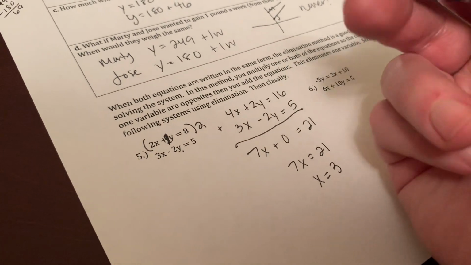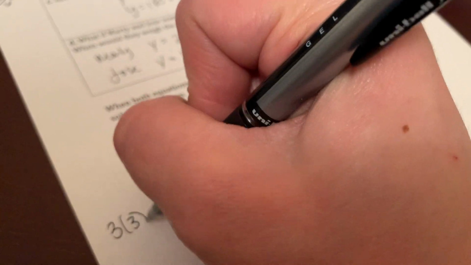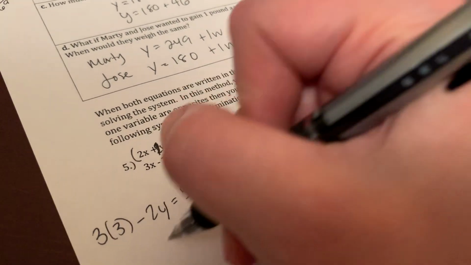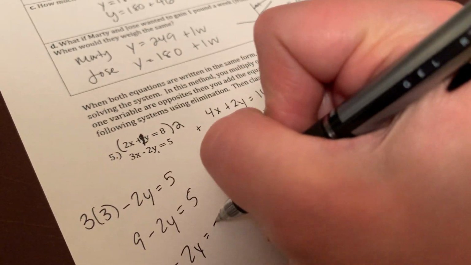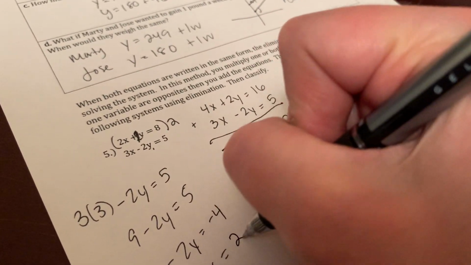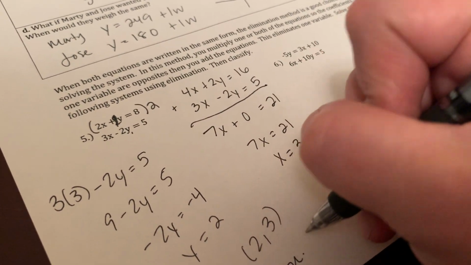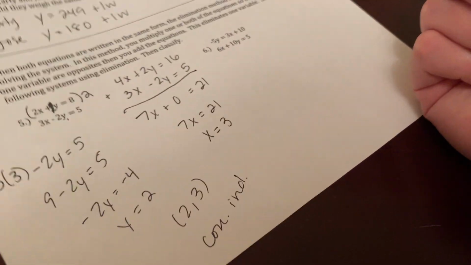It shouldn't matter because the whole point is that they share it. So let's just try the bottom. 3 times 3 minus 2y equals 5. So 9 minus 2y equals 5. -4, y equals 2. So it's (3, 2). My system is consistent, independent, because we only share one value.